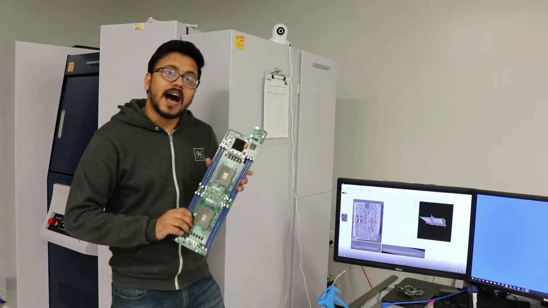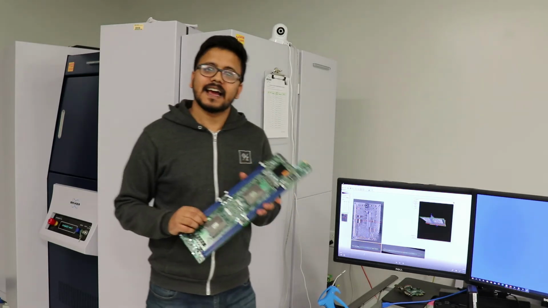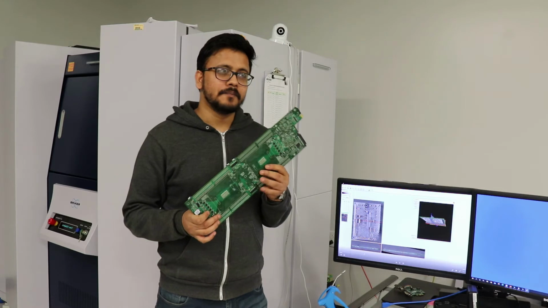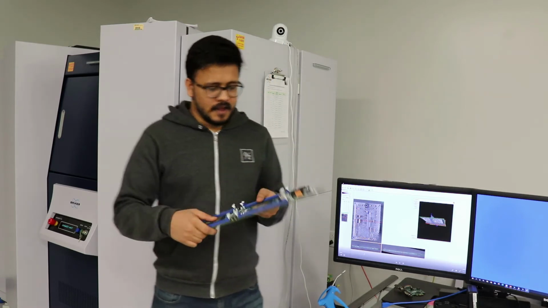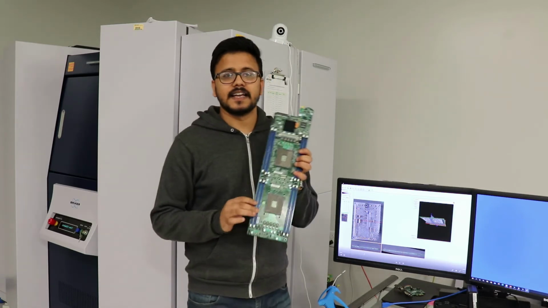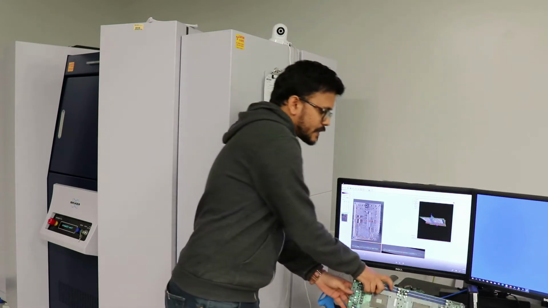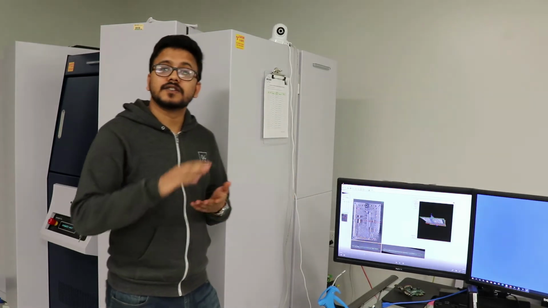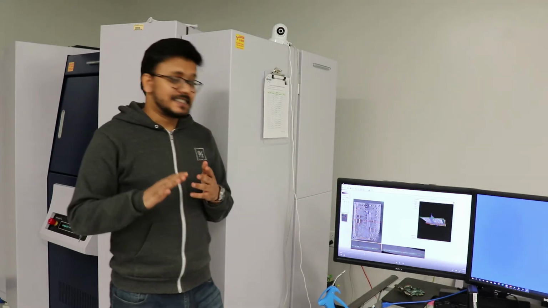But how am I going to know if an attacker put a malicious component in my PCB on the second or third layer? I can't get any idea from this. This is where this system comes in. It gives you the full image, like the SEM does, of all the layers, which you can separate inside the software, and you can see all your components very clearly.